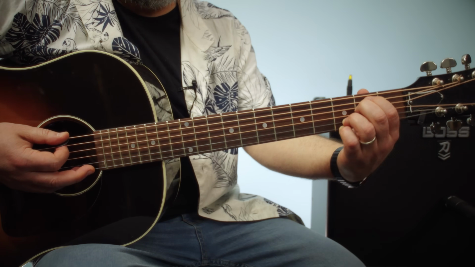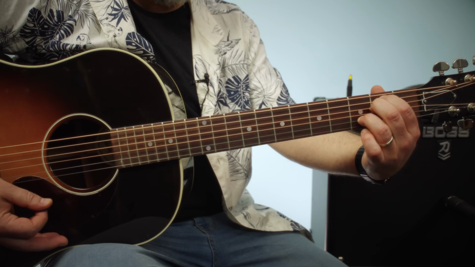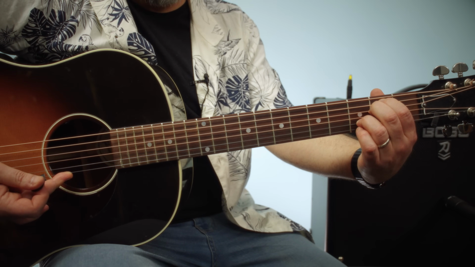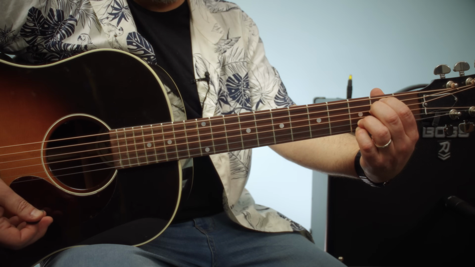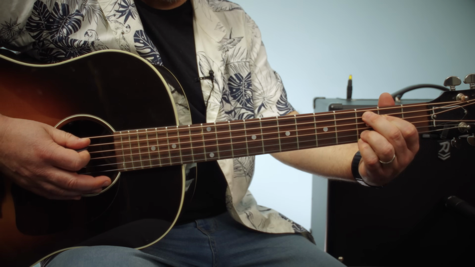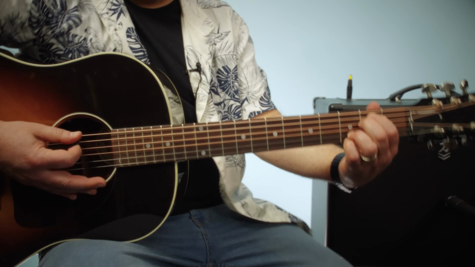So we would call this E minor 7. If I did that, it's still E minor 7. I just have the octave root on top, but that's the minor third on top. So you have G major, that's a C add 9. When we play it this way, it's E minor 7.